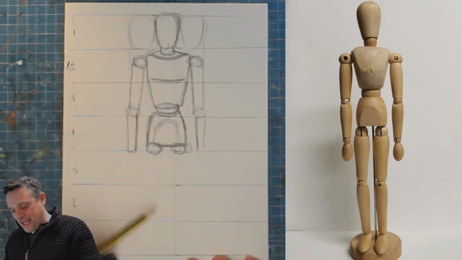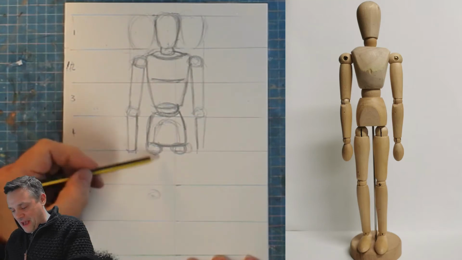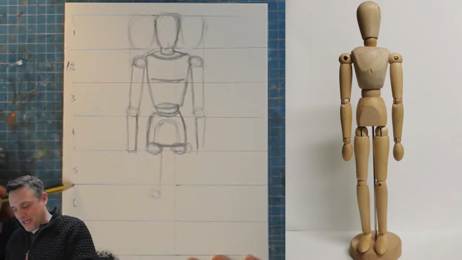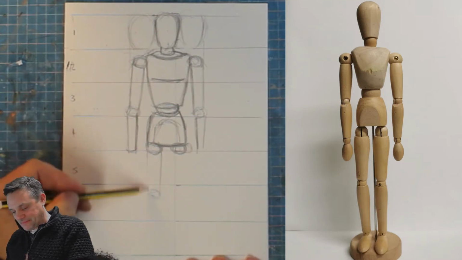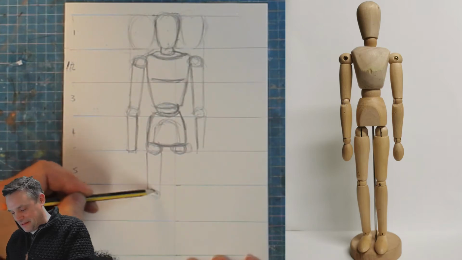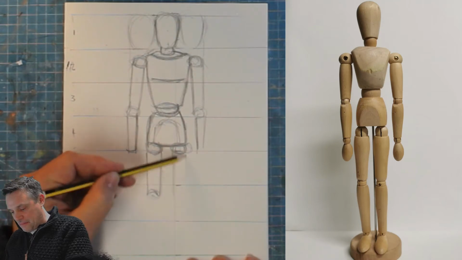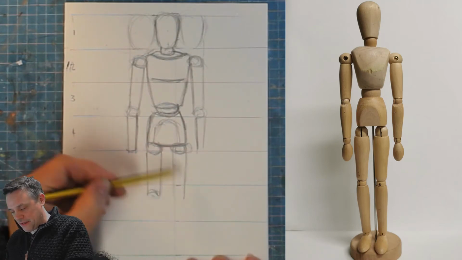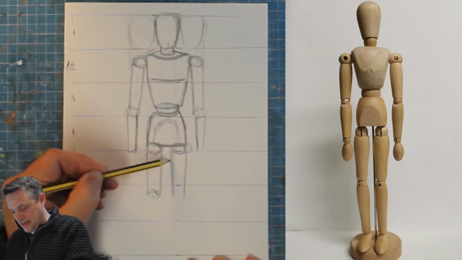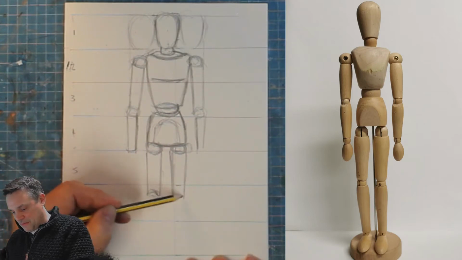So then the knees are slightly below or a little bit below the head number 5. So I'm just doing this without the kind of subtle sort of curves and things that you would see in the legs or in the shapes of the wood bits at the moment.